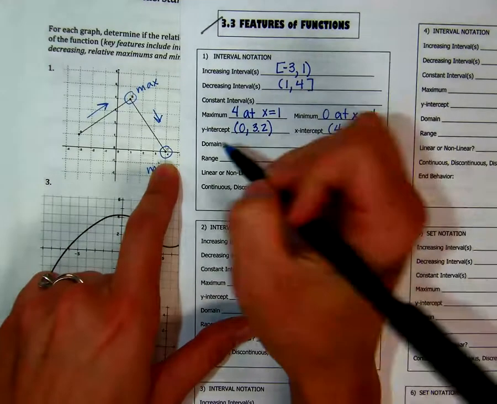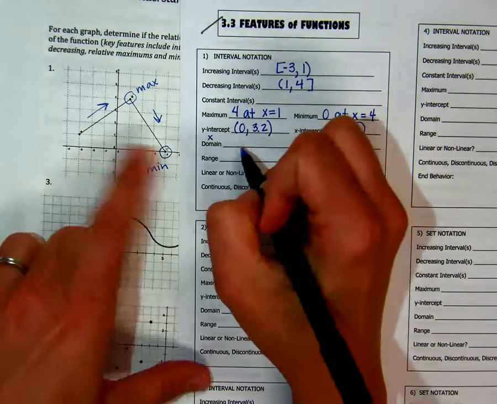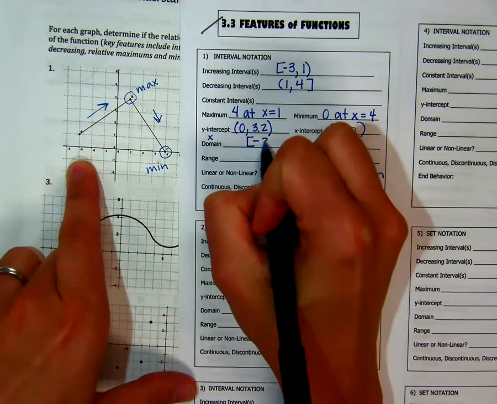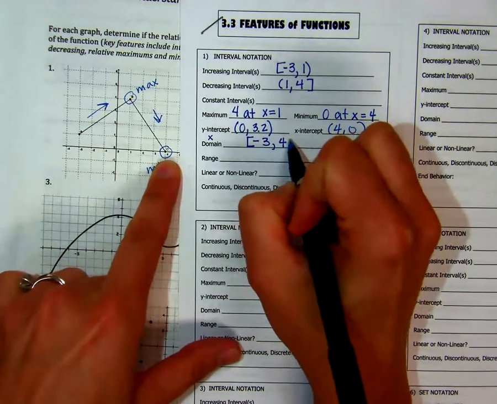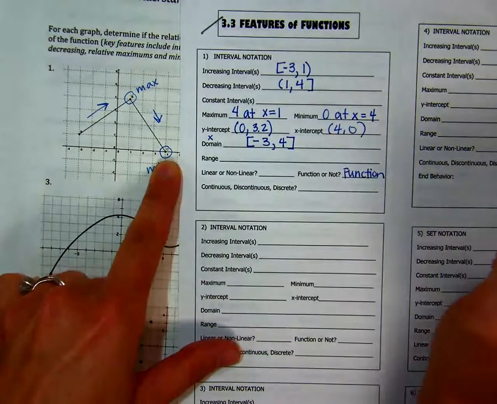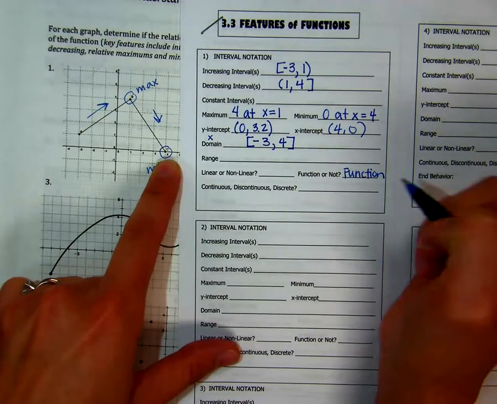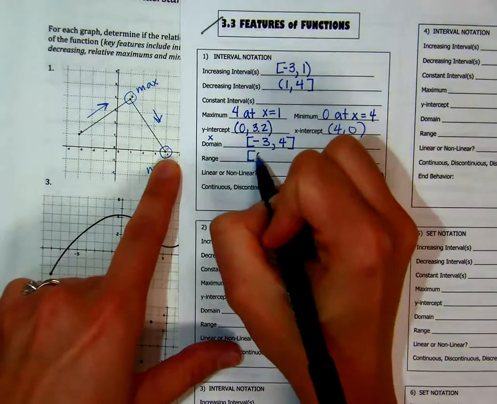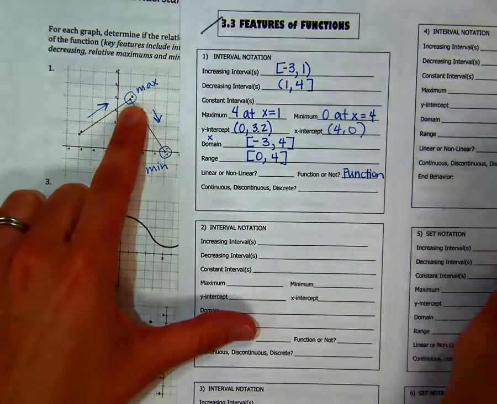Domain values, remember those are your x values. They go from left to right and include those endpoints because they're solid dots. So hard bracket, -3, comma, there's no breaks, then 4, end bracket. Your range values are your y values. The lowest point was here at 0, so bracket 0, the highest value was 4, end bracket.